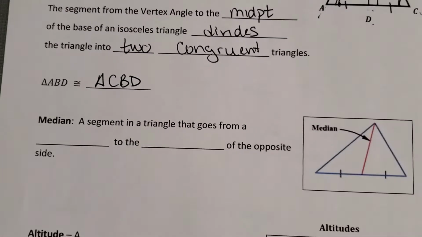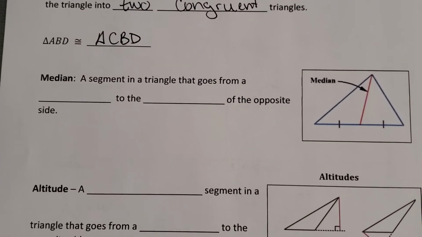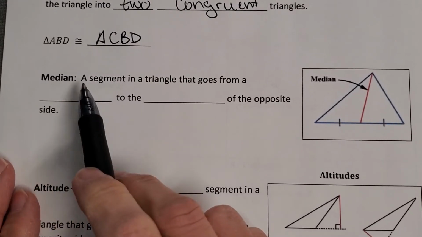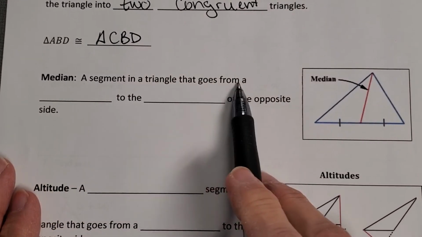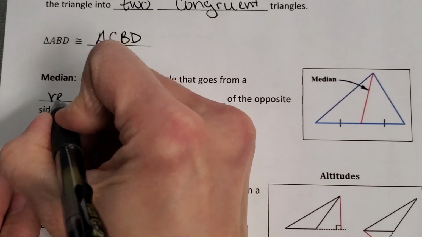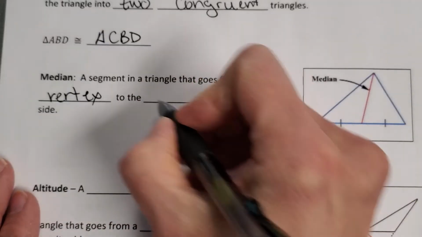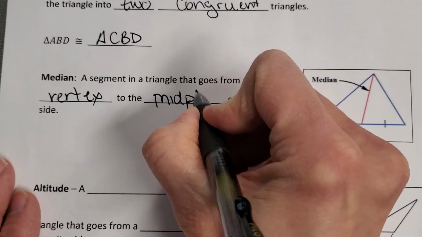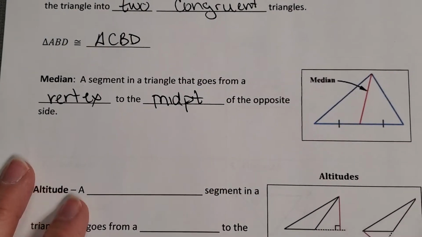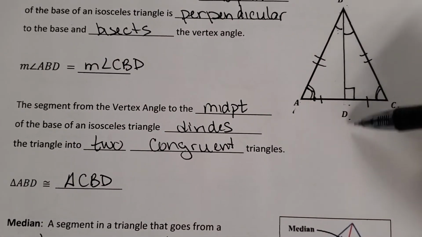Okay, so we're going to talk about two things. You should have probably learned this before, but just keep this in mind. A segment in a triangle that goes from a vertex or angle to the midpoint of the opposite side is called a median. So we just know that that's what this is called. In an isosceles triangle, that's called a median.